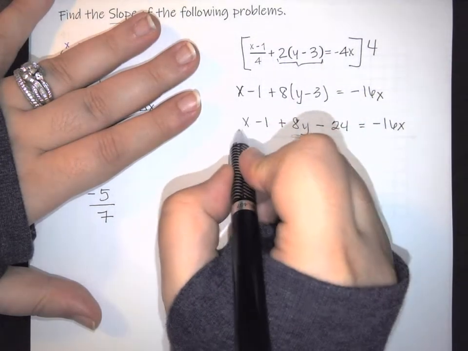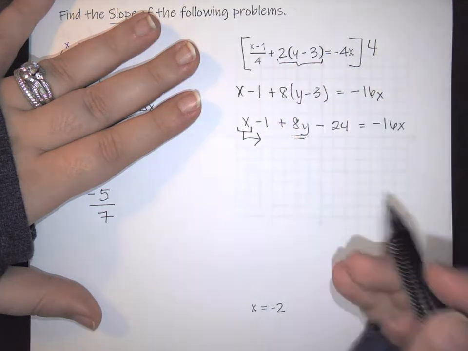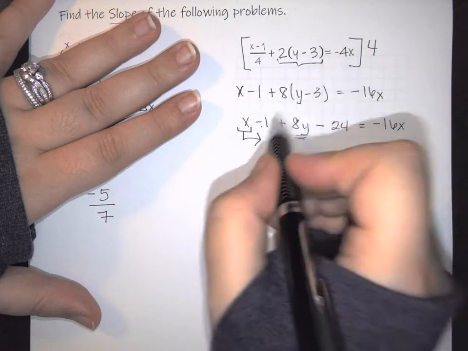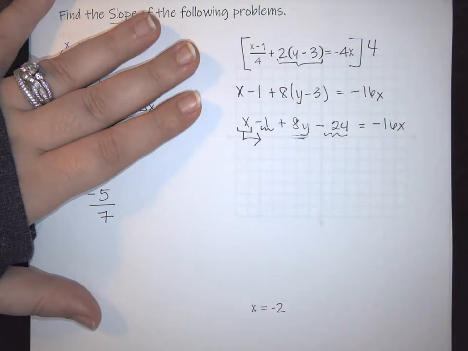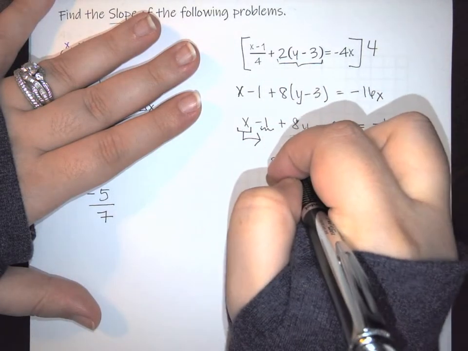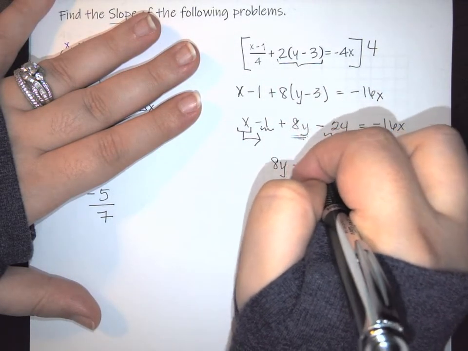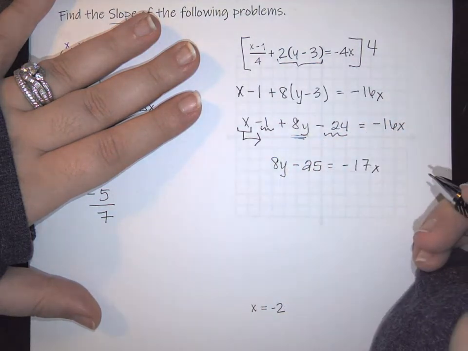First, I would take this x value and move it to the other side, and then I would also combine this -1 with the -24. So what we end up getting is 8y minus 25 is equal to -17x.